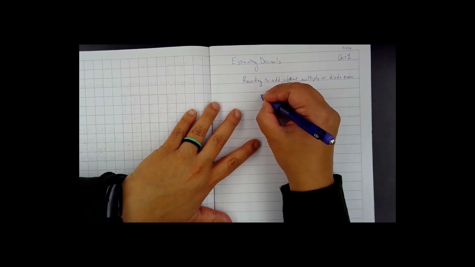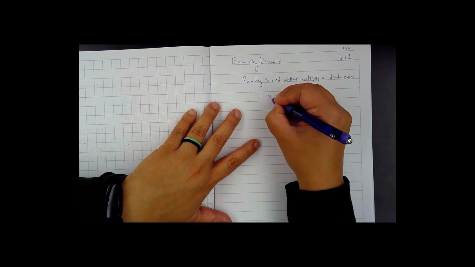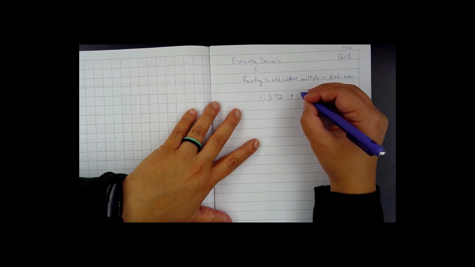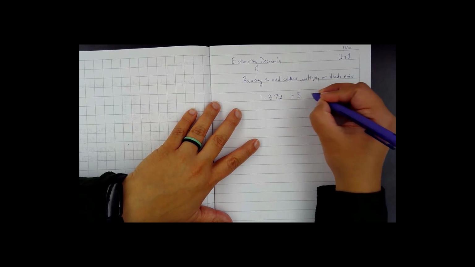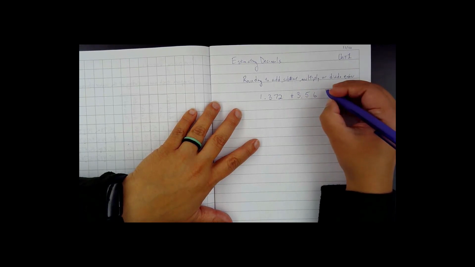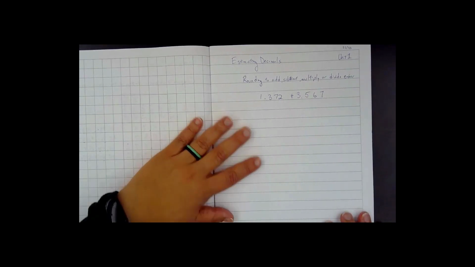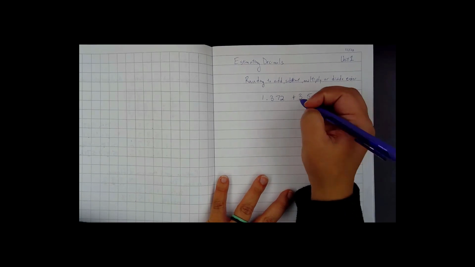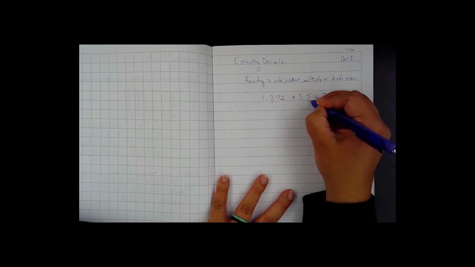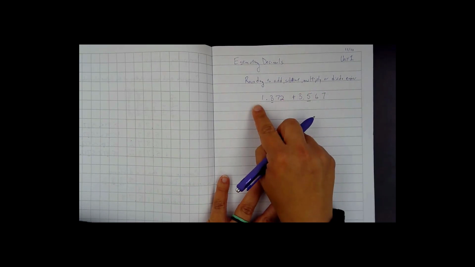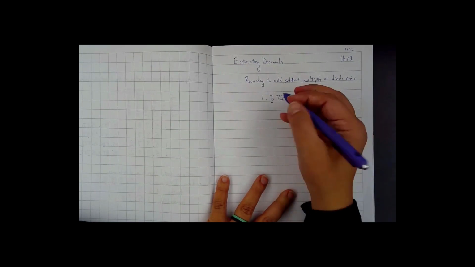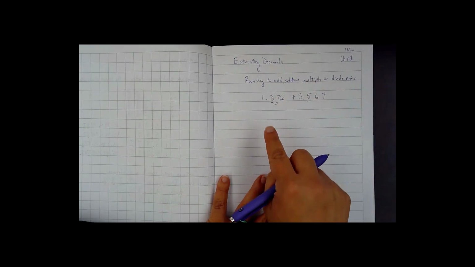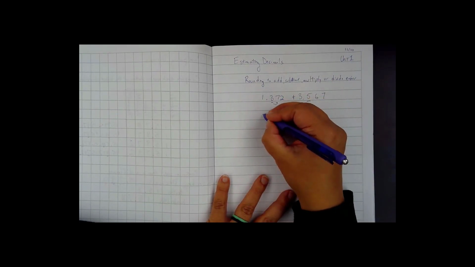So if I have 1 and 372 thousandths, and I'm going to add that to 3 and 567 thousandths, and the directions tell me that I want to round to the nearest tenth, then I'm going to take a look at my 3, I go ahead and look over at my 7, and my 7 tells me, does it stay a 3 or does it go up? And since 7 is in that 5 to 9, it needs to go up.